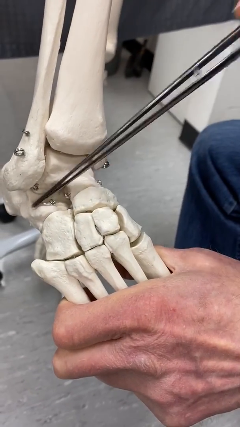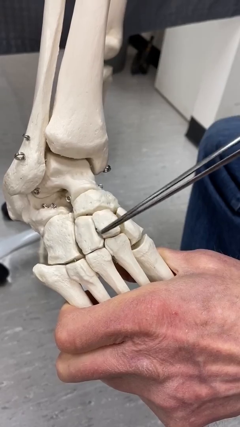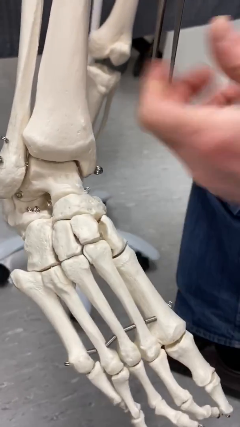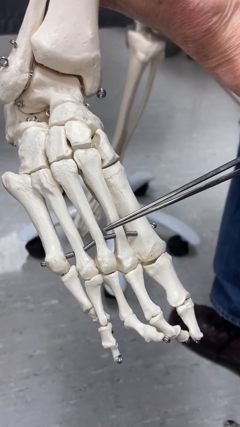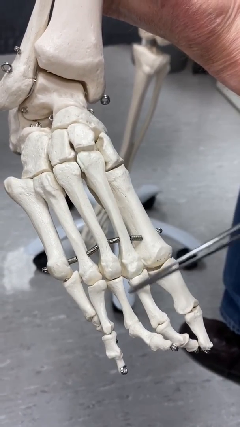Then we have here the tarsal bones, analogous to the carpals of the wrist. The metatarsals, analogous to the metacarpals, and the phalanges down here.